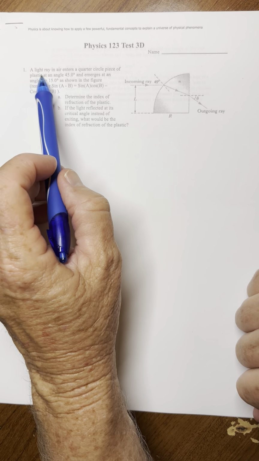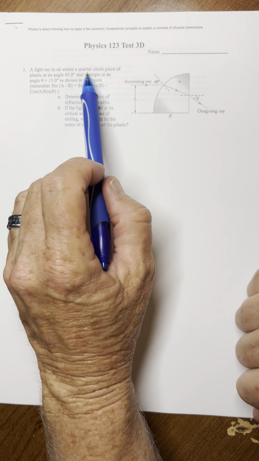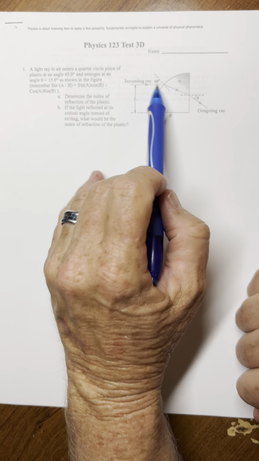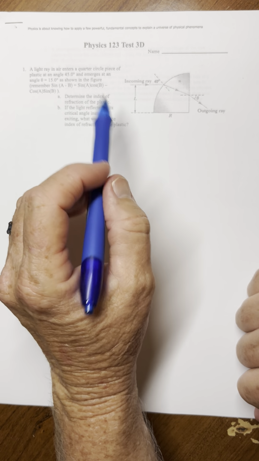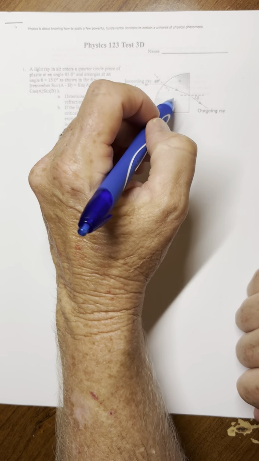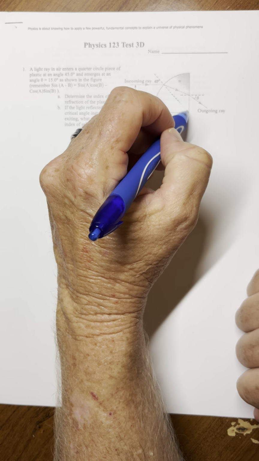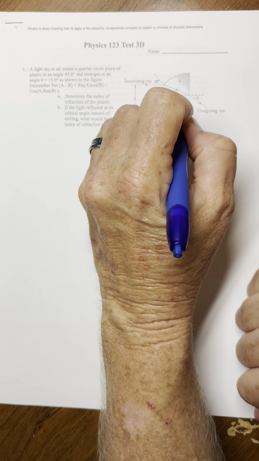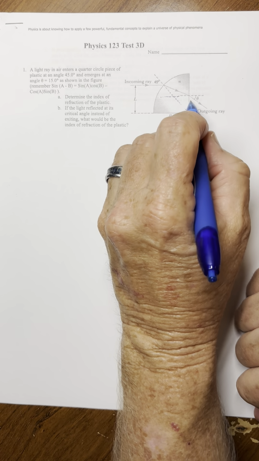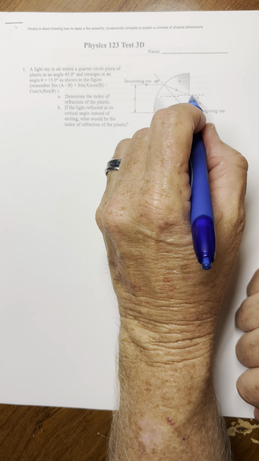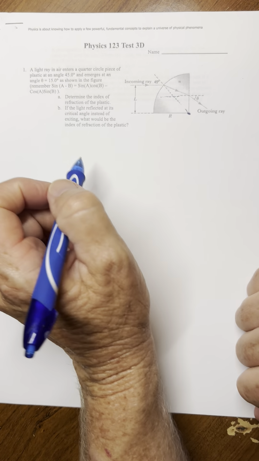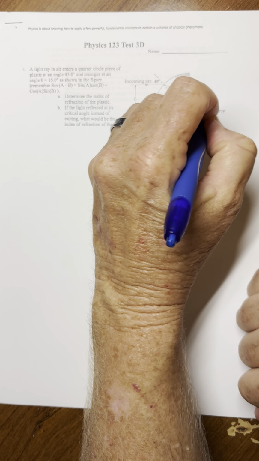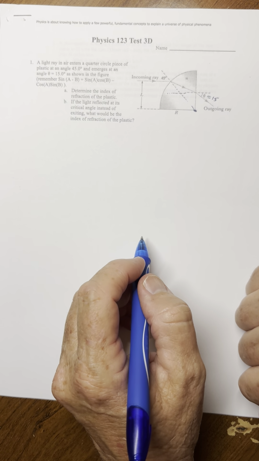We'll start here. It says a light ray enters a quarter circle piece of plastic at an angle of 45 degrees. Okay, so here's our 45 degrees. And remember, the angle is measured from the normal, and the normal would also be the radius of the circle. That can become important in a little bit when we look at the second refracting piece and how they're connected together here. All right, and then it emerges at 15 degrees. So let me just write over here 15 degrees.